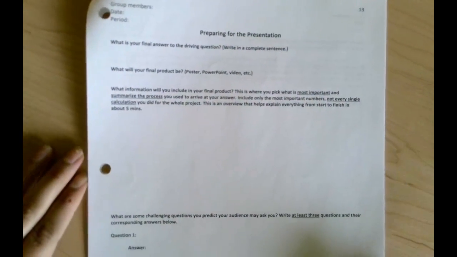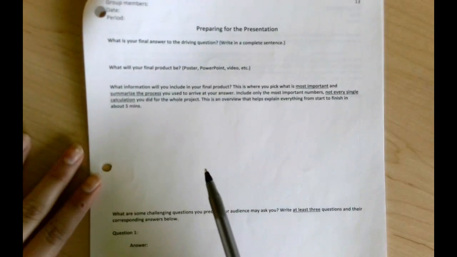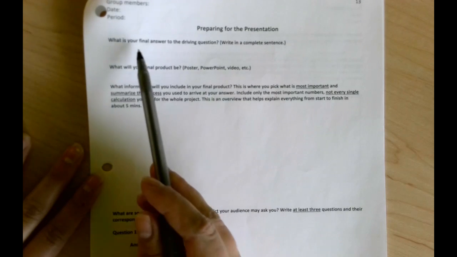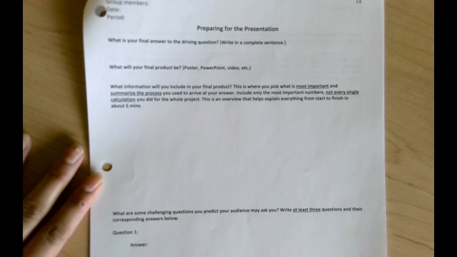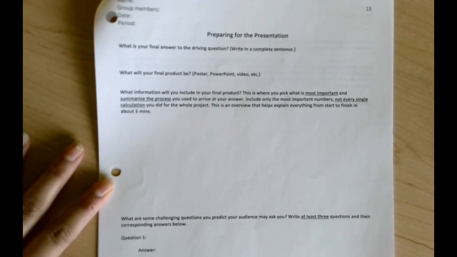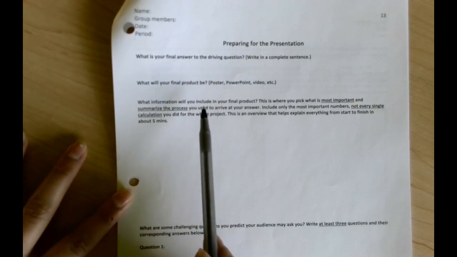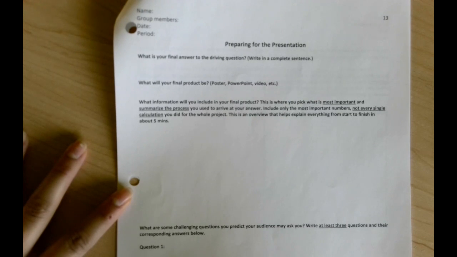And then towards the end, we have preparing for the presentation. So here I have given you a template for how to make your final product and how to prepare for actually presenting. So what is the final answer to your driving question? Remember that we started with a driving question, so we're going to end with an answer to the driving question. And then it says, what will your final product be? So are you going to have a poster, a PowerPoint, a video? How are you going to explain this to your audience?